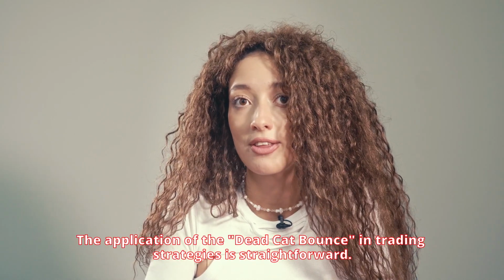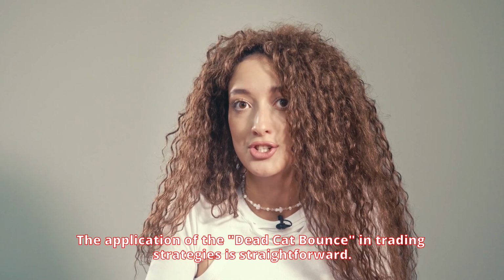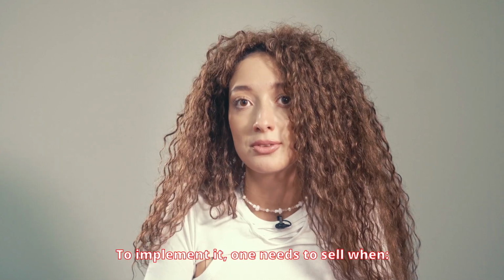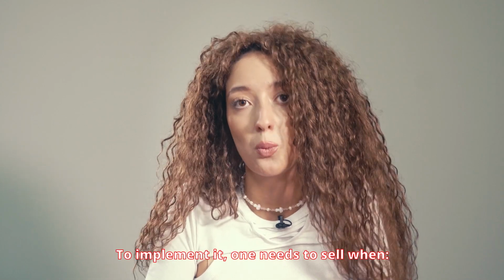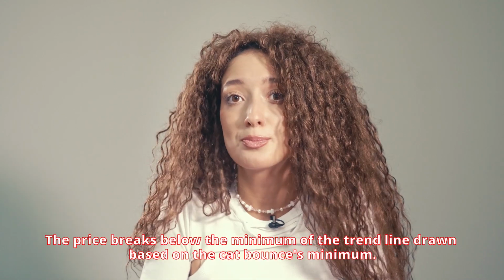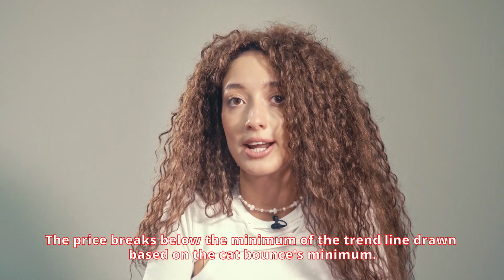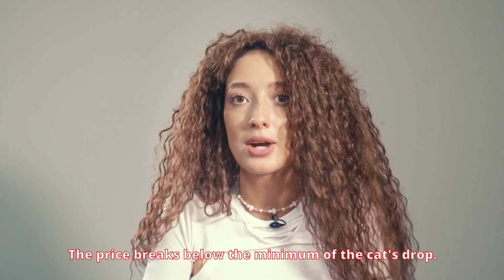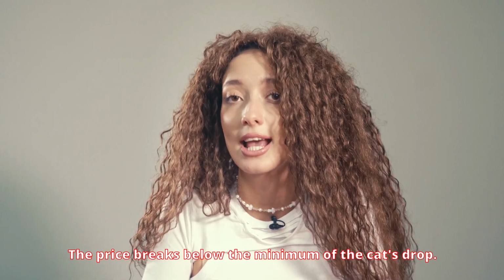The application of dead cat bounce trading strategies is straightforward. To implement it, one needs to sell when the price breaks below the minimum of the trend line drawn based on the cat bounce minimum. The price breaks below the minimum of the cat's drop.